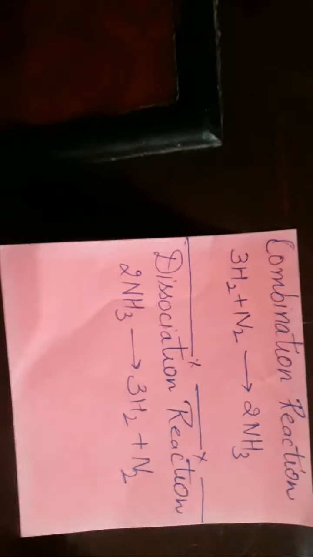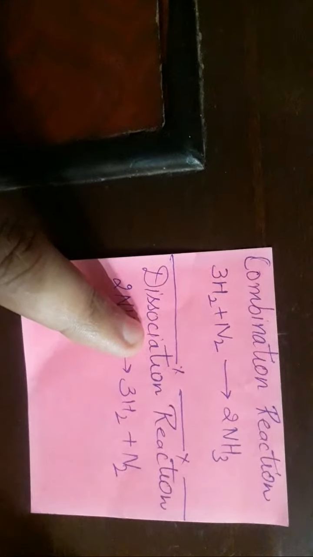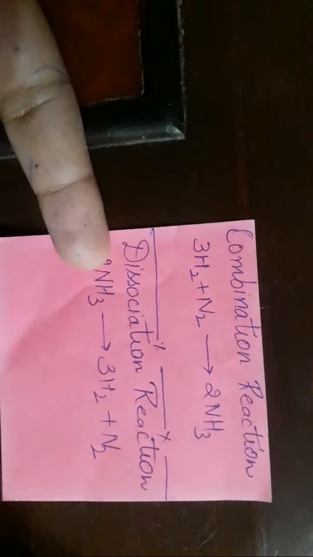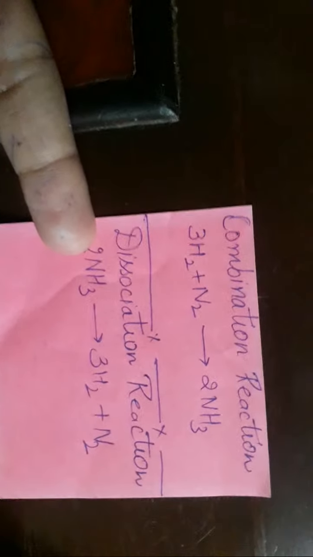Whenever you are reading anything, not only in science but in every subject, first of all you have to understand the meaning of the word: combination, combine, dissociation, dissociate. So this is all about the combination and dissociation reaction. Next we are going to talk about the displacement reaction.